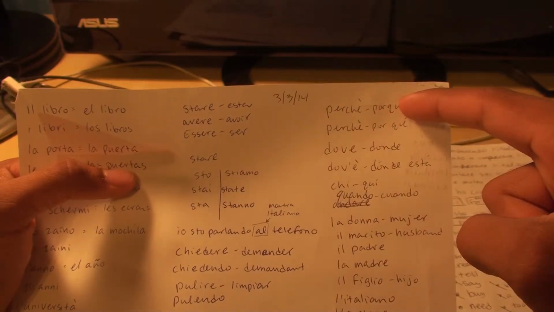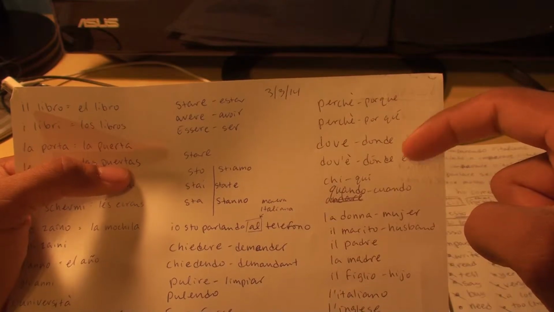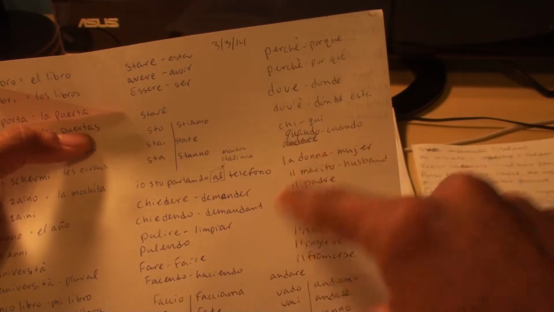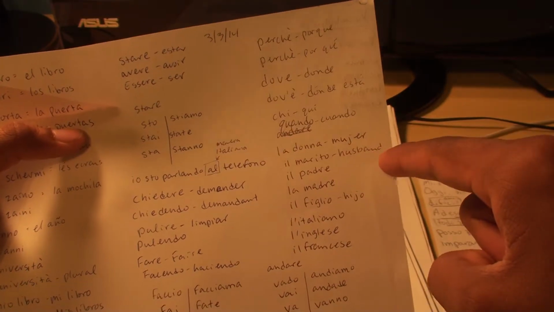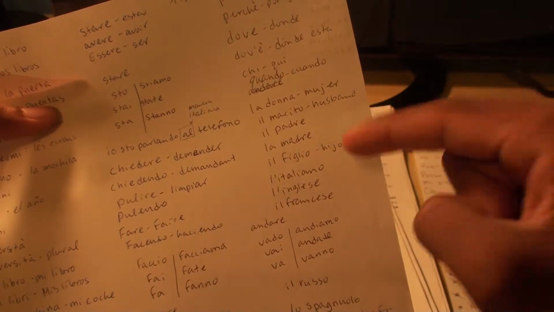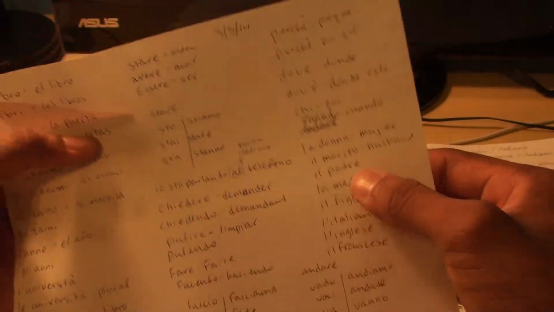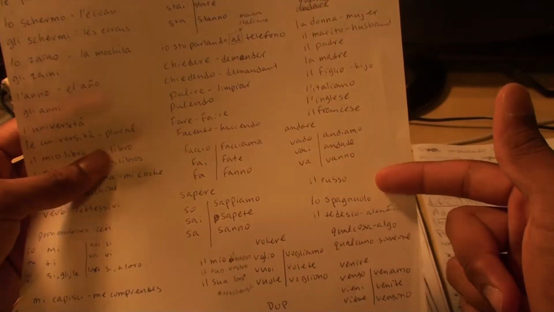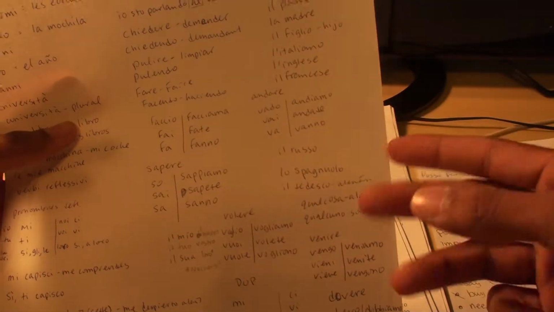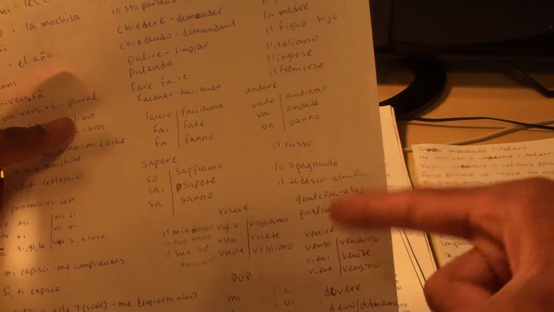Useful words: why, because, where. Question words: who, when. Common nouns: woman, husband, father, mother, son. Languages: l'italiano, l'inglese, il francese. The names of languages which would be useful to me: il russo, Russian, lo spagnolo, Spanish, il tedesco, German. How to say something, how to say someone. So common verbs.